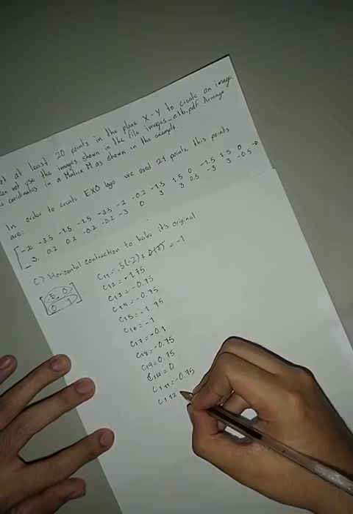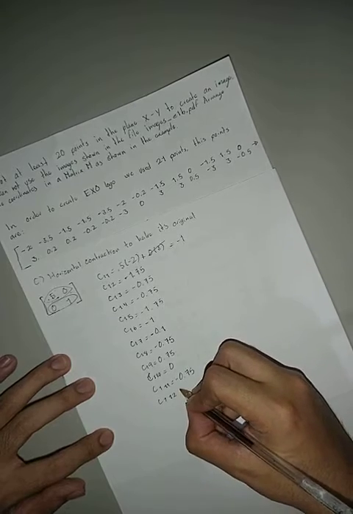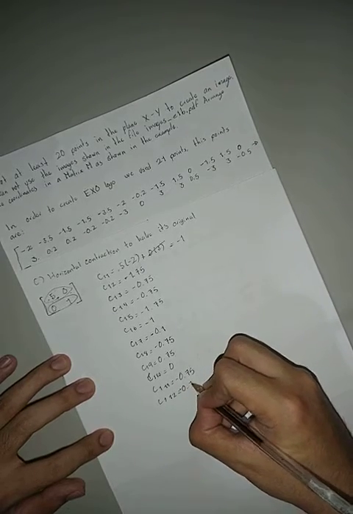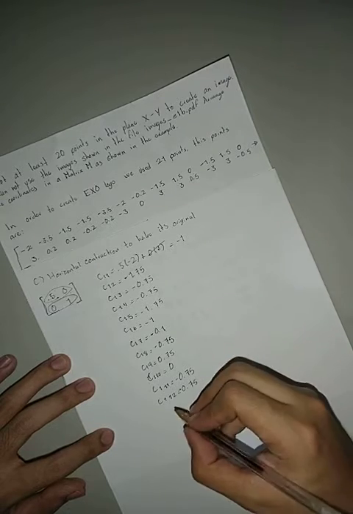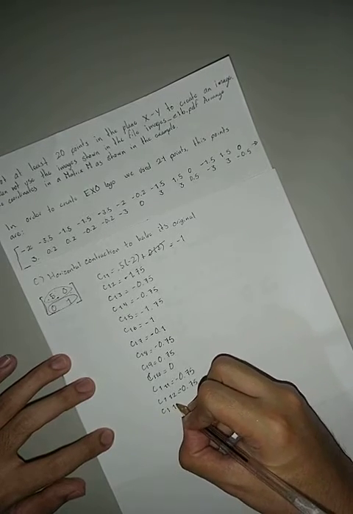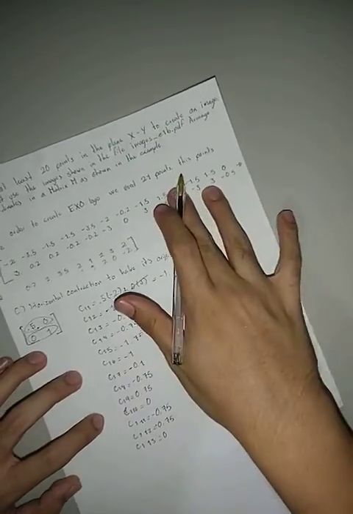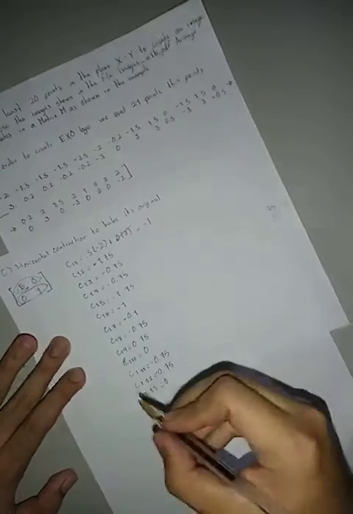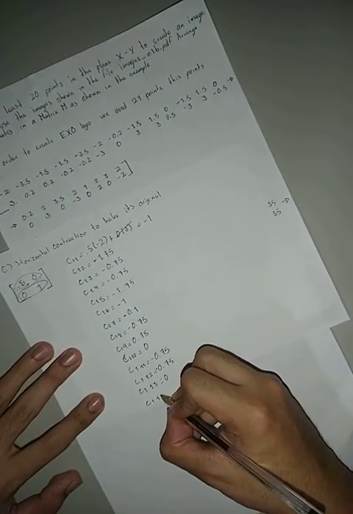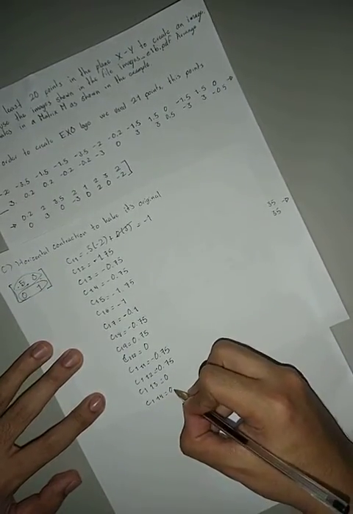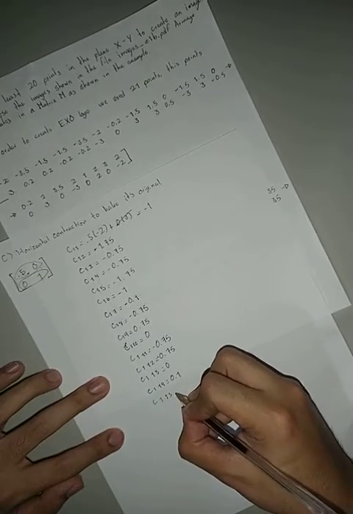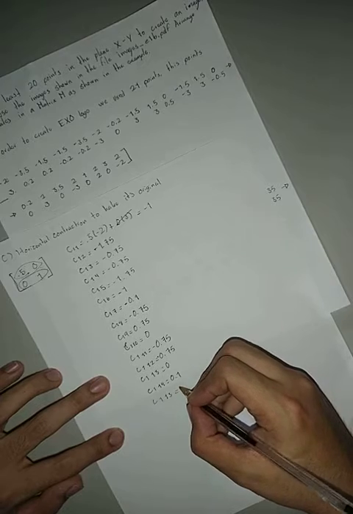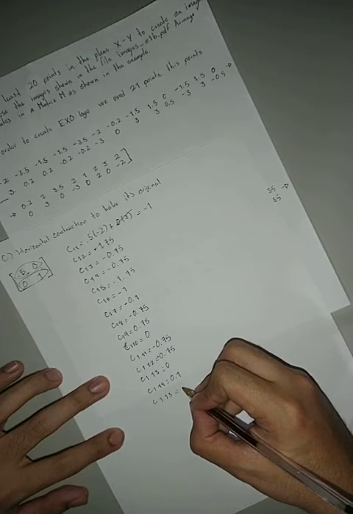C112, 0.75. C113, it's 0 because we have a 0 here. For the next X, it's C114 equals to 0.1. C113 equals to 1.